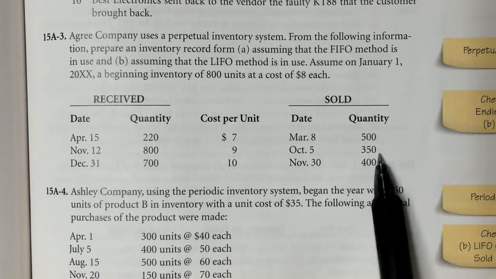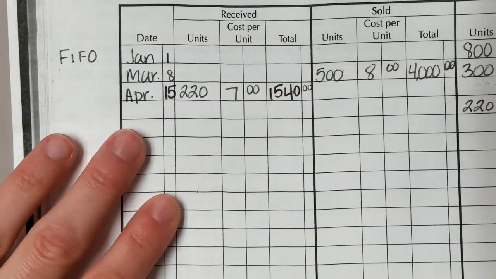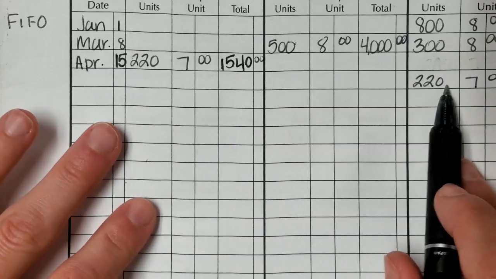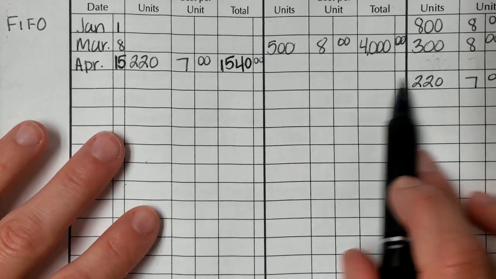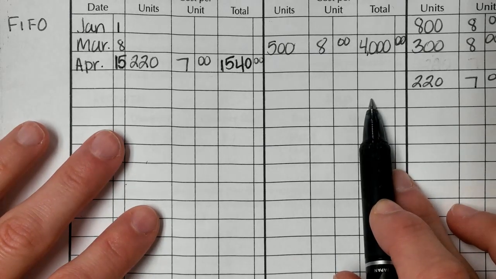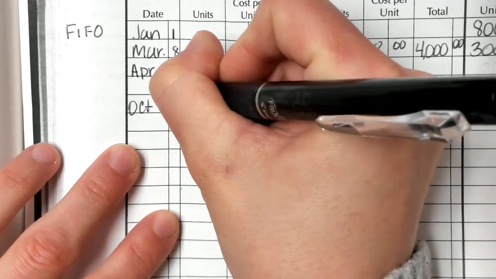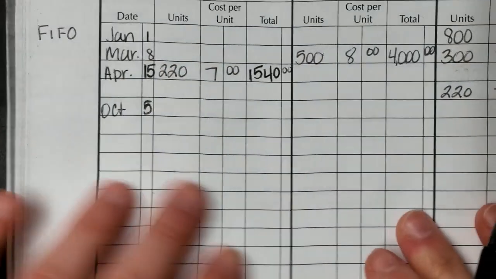So we're going to move to October, October 5th. Make sure you don't write October right under April, right? Because we've already filled part of this line, so we need a little space here. October 5.